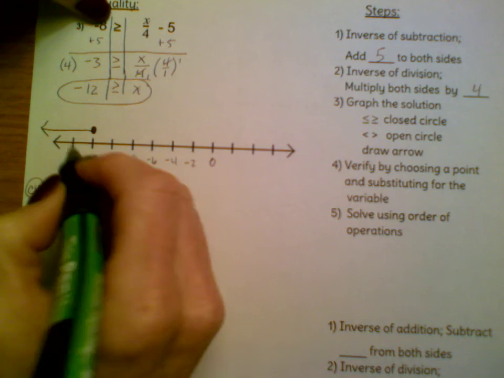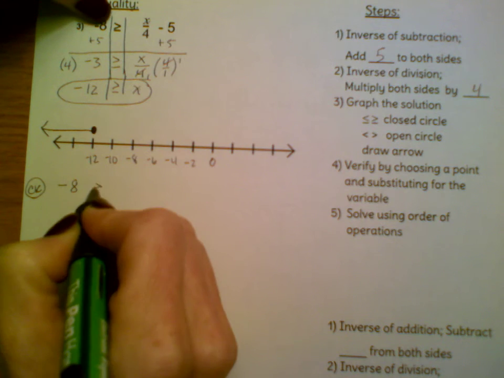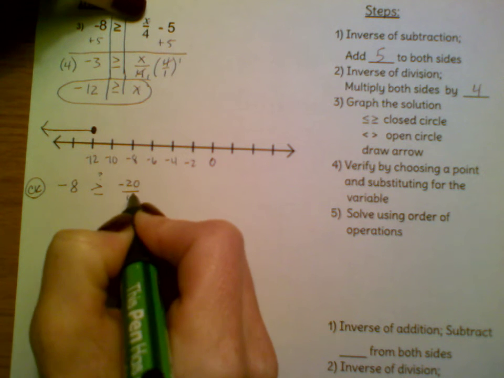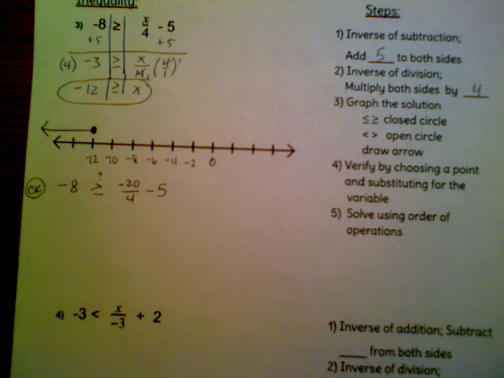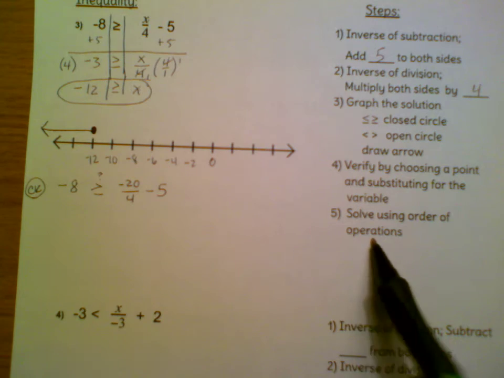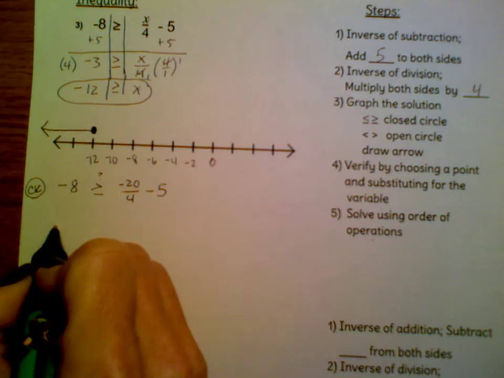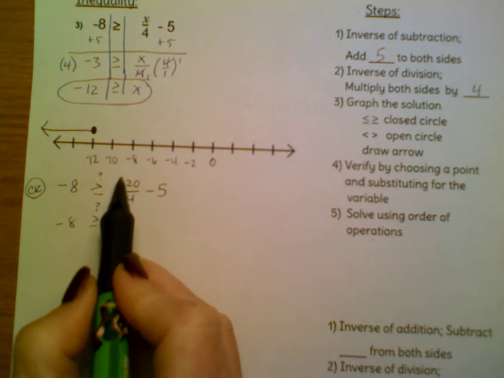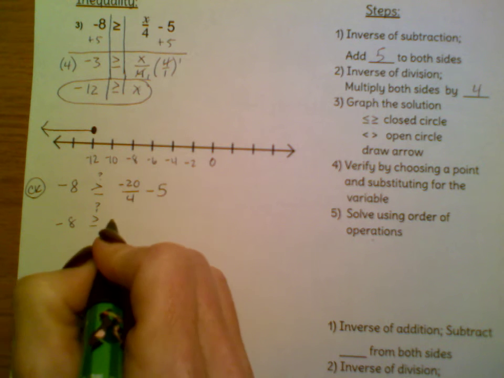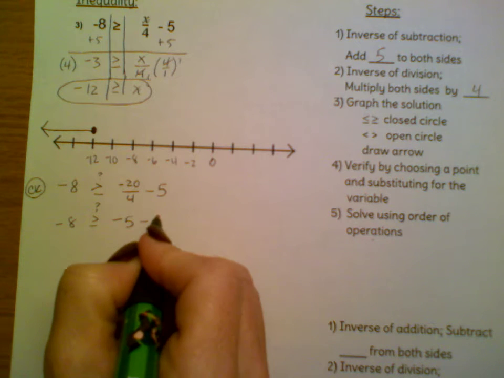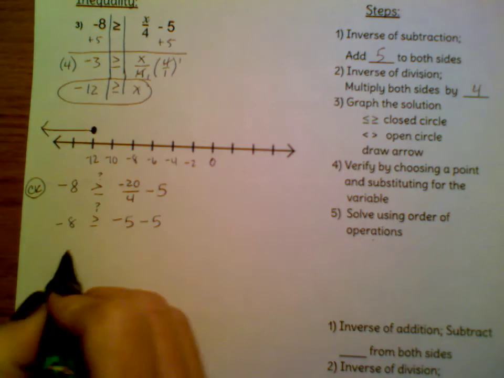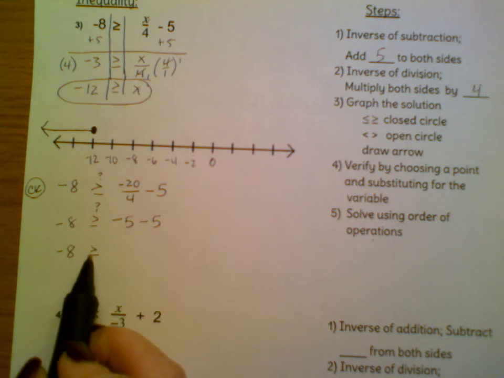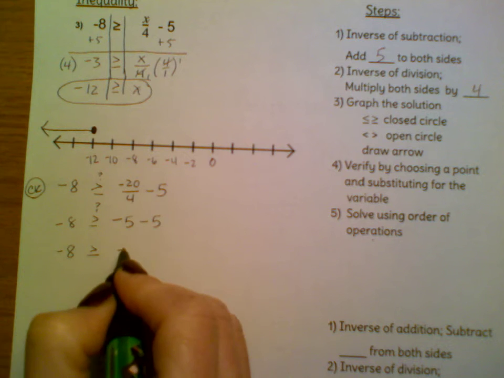So I'm rewriting negative 8 is hopefully going to be greater than or equal to negative 20 over 4 minus 5. Now I'm going to solve using my order of operations. Negative 8 is hopefully greater than or equal. I divide first. Negative divided by a positive is a negative. Negative 5 minus 5. Negative 8. See if it is greater than or equal. This would give me negative 10.